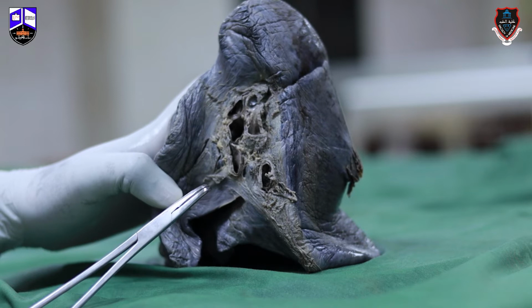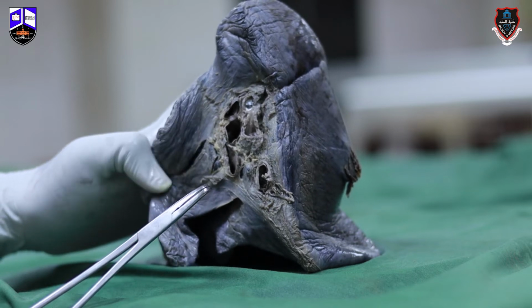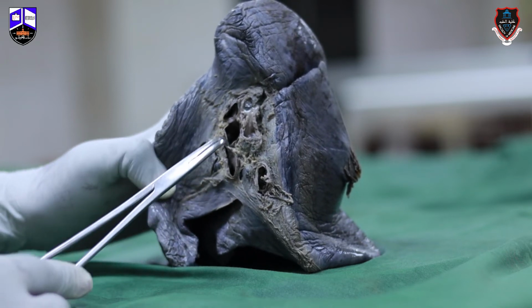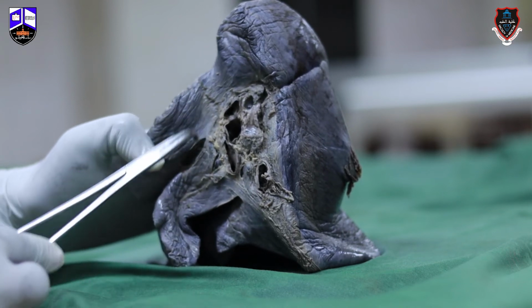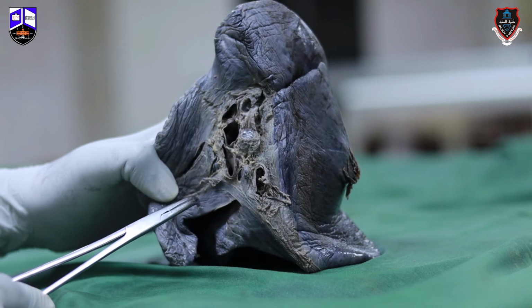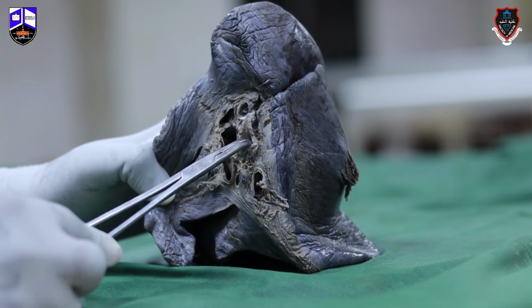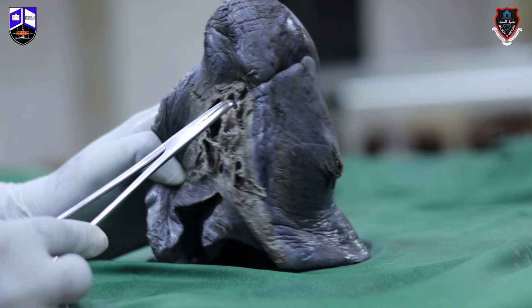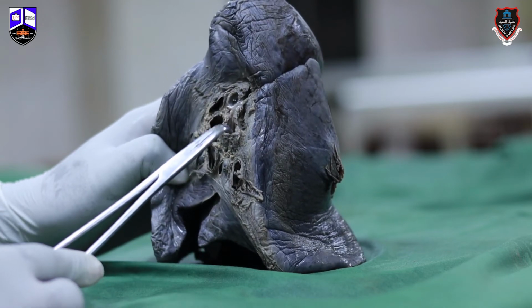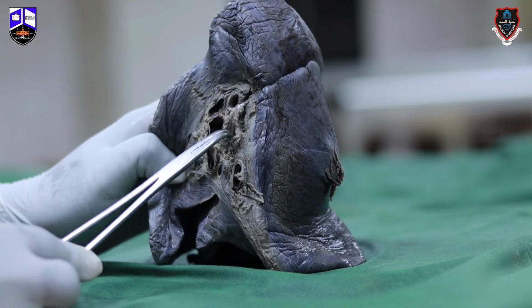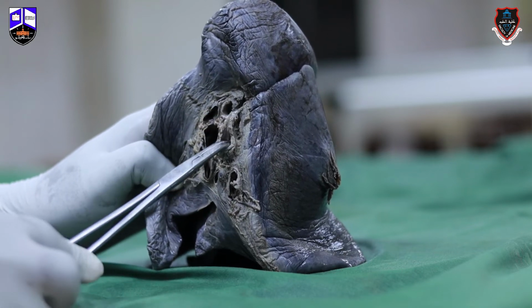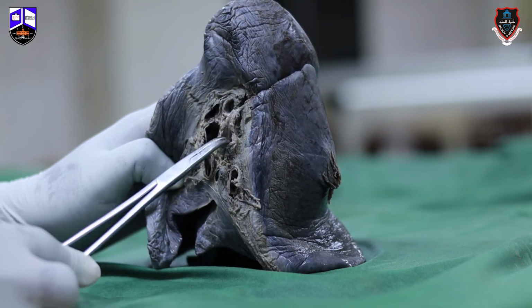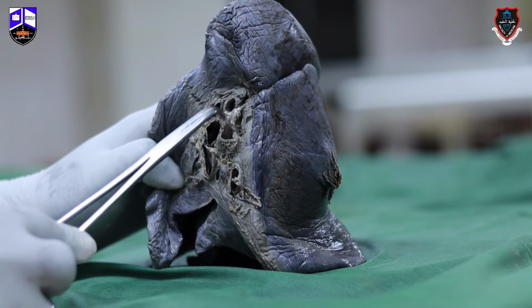In the mediastinal surface, we have many structures and impressions. Most posteriorly, we have the right main bronchus, seen here dividing into two branches.